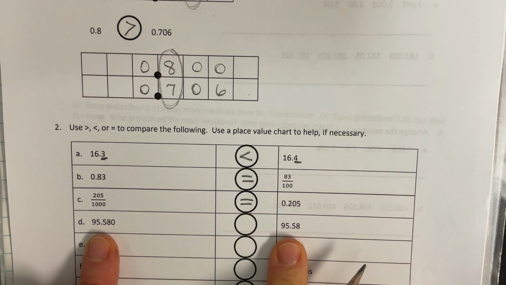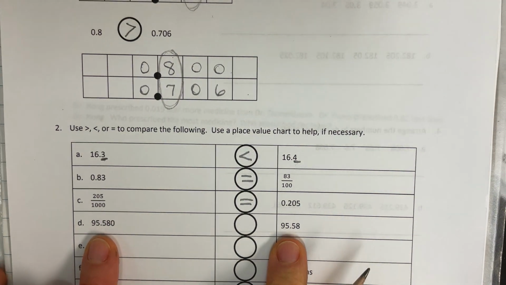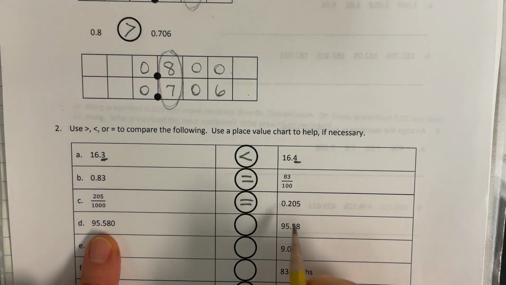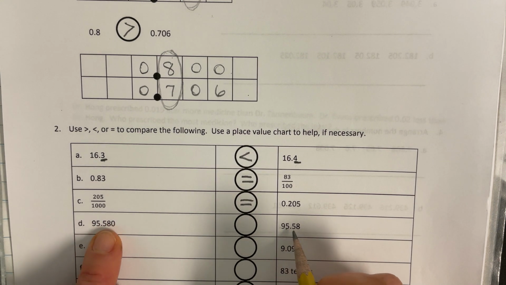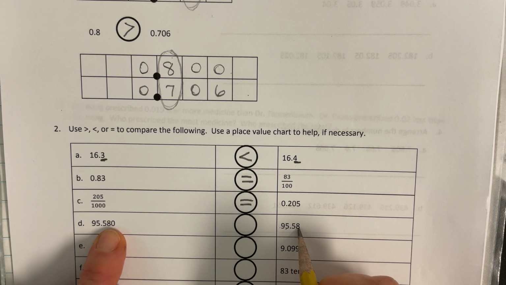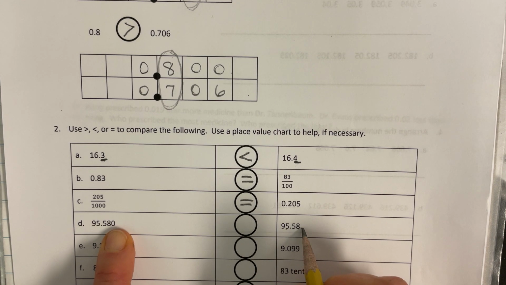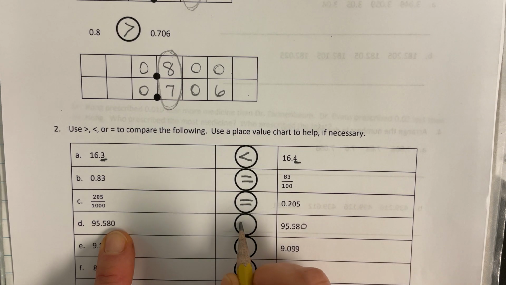Okay, look at this one. They're both a decimal. Okay, so let's apply some strategies we've learned. Notice they both have a 9 in the tens and a 5 in the ones, a 5 in the tenths, and an 8 in the hundredths. They're the same so far. Now this one has a 0 in the thousandths. This one has nothing sitting here. However, you can always put a 0 on the end. So these are also equal. Same number.